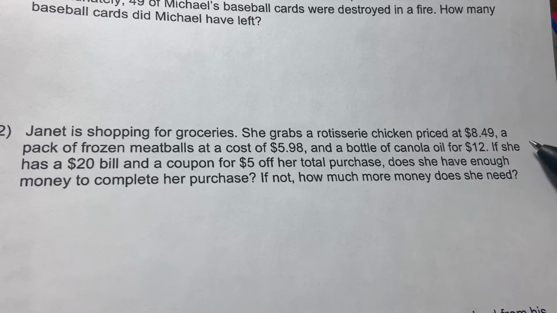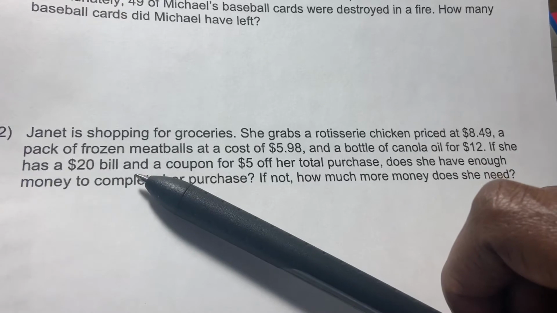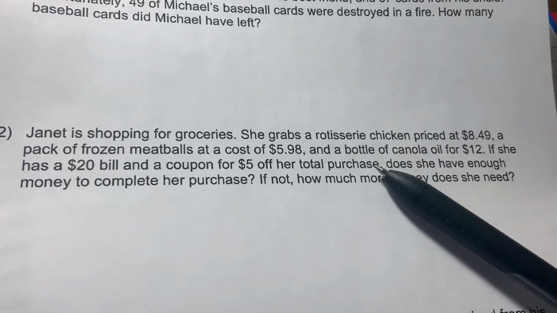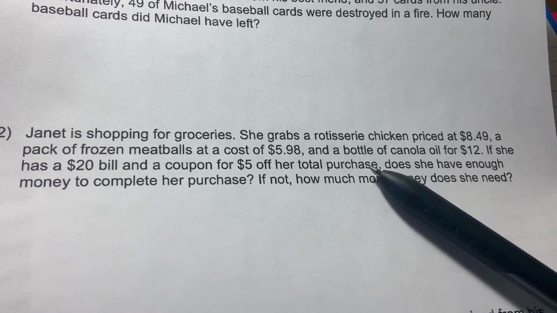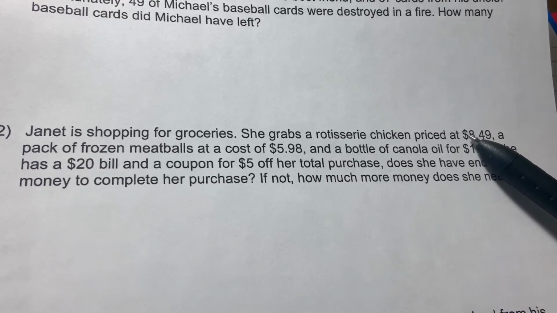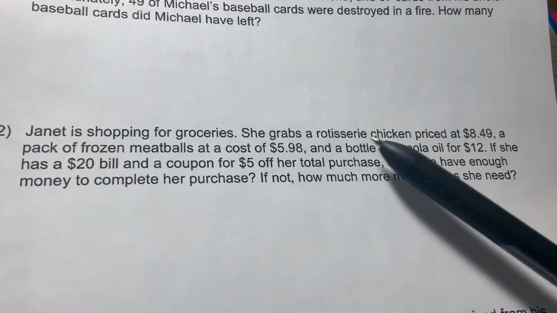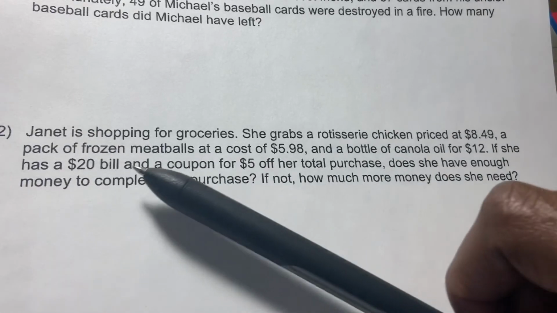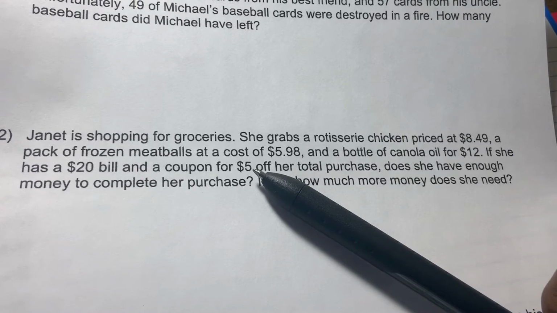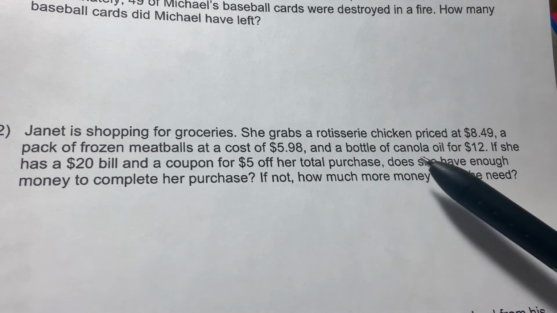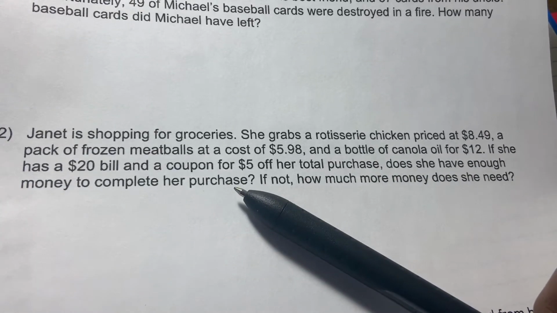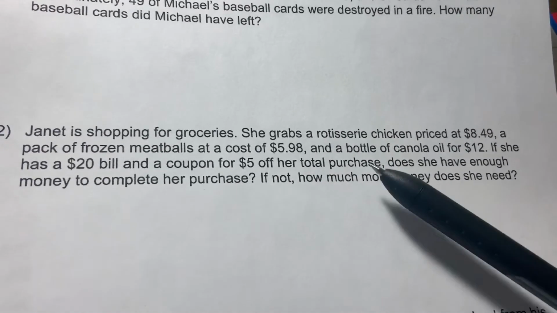Next, if she has a $20 bill and a coupon for $5 off her total purchase. Stop there for a second. Okay, so she wants to buy these three things: chicken for that much, meatballs for that much, canola oil for that much. She has a $20 bill and a coupon for $5, okay, off her total purchase. Does she have enough money to complete her purchase? Okay, if not, how much more money does she need?